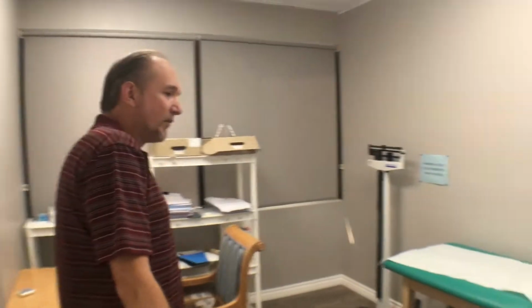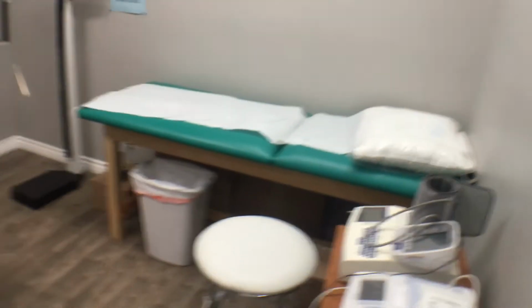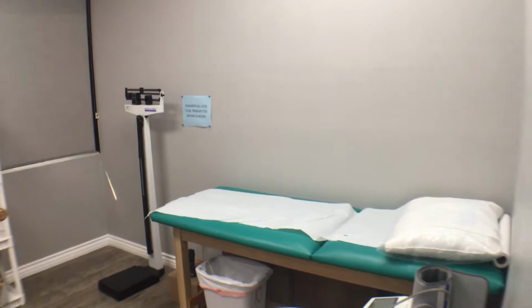Here we have an exam room, ECG machines, exam table. That's a necessity. This is typically where we put them. Hello, study coordinator. You need one of those.